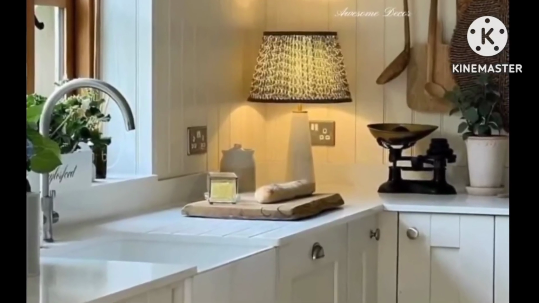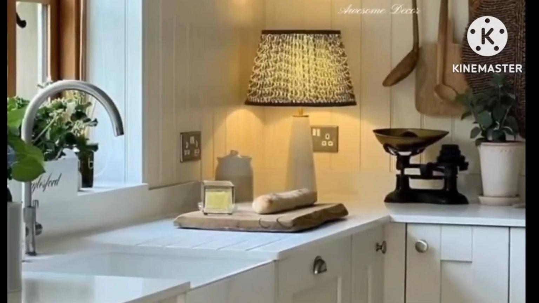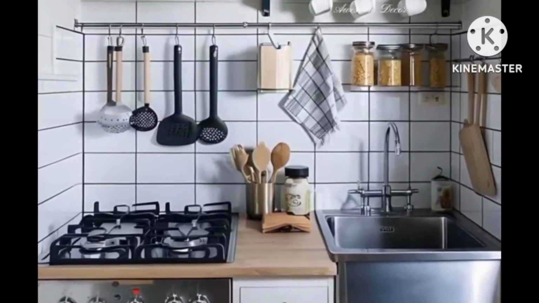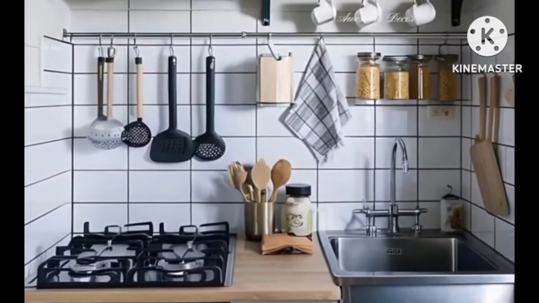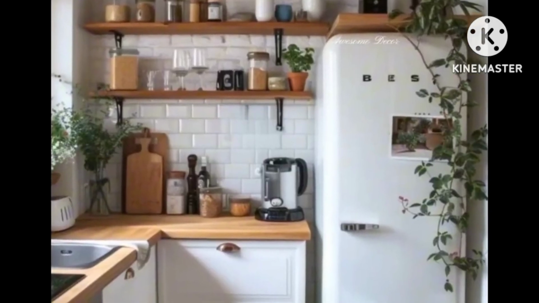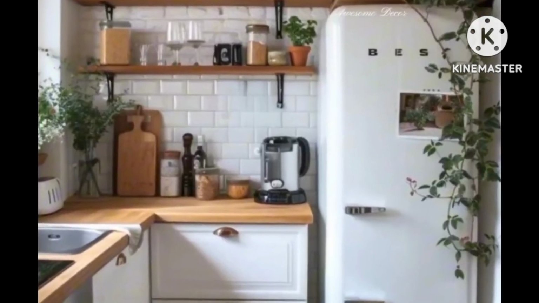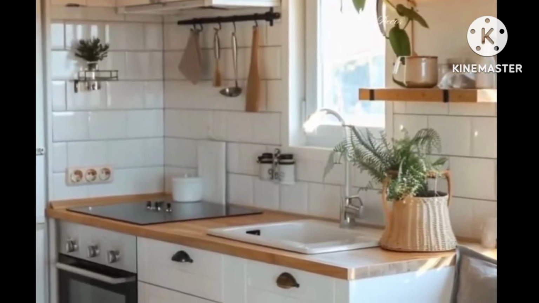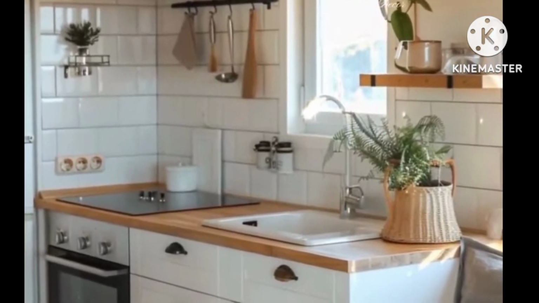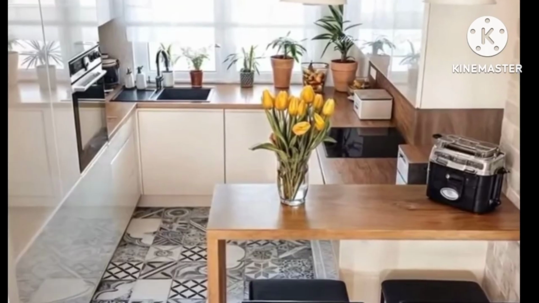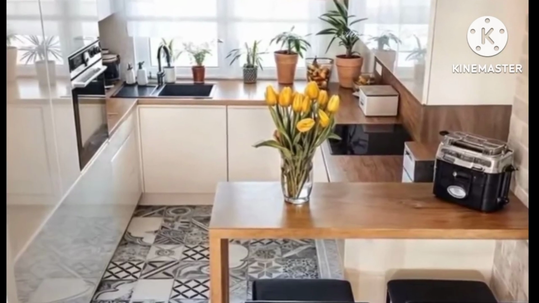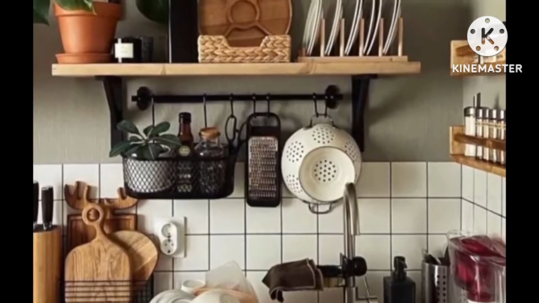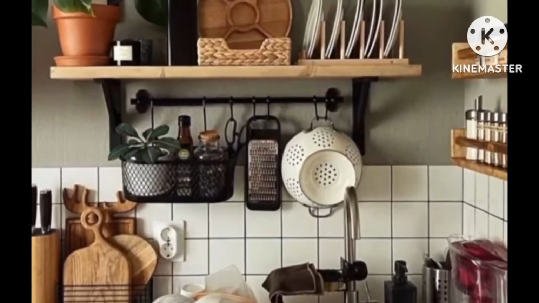L-shaped kitchen. This design uses two walls to form an L shape, offering plenty of workspace and allowing for easy movement. Two, U-shaped kitchen, built along three walls. This layout provides maximum storage and counter space, perfect for larger kitchens.